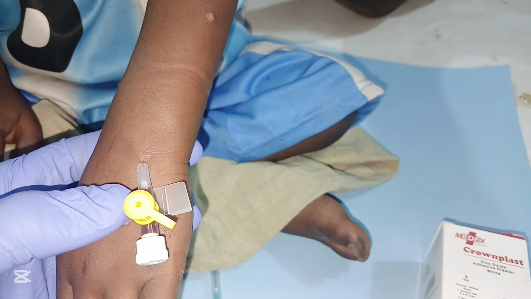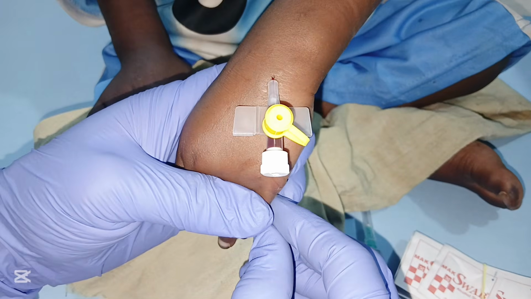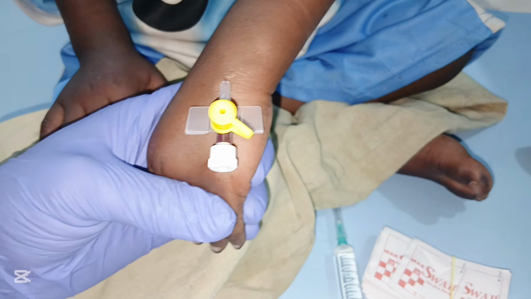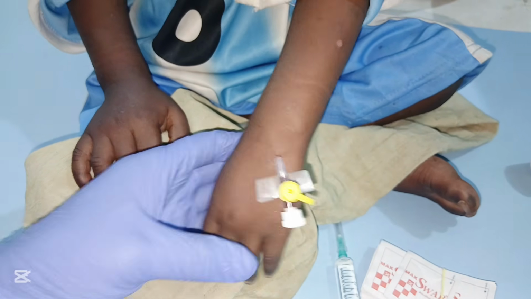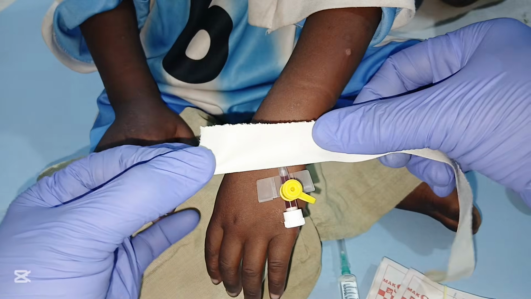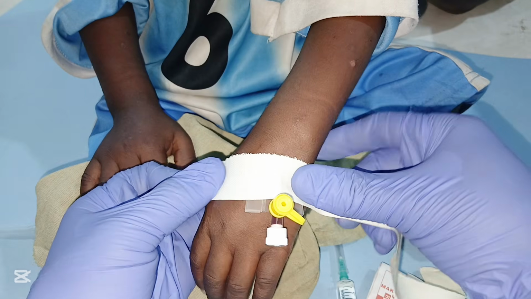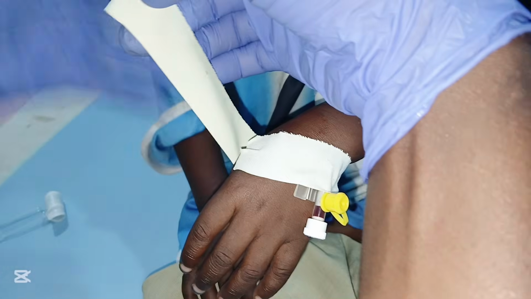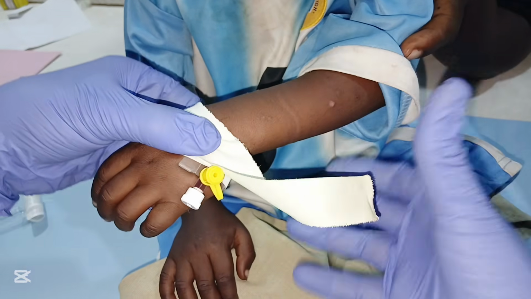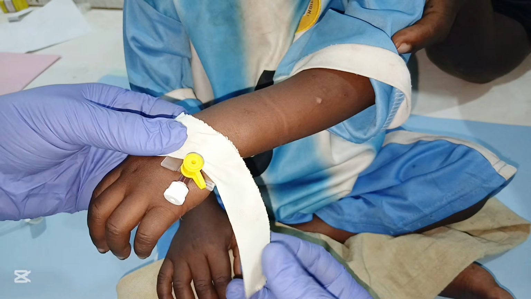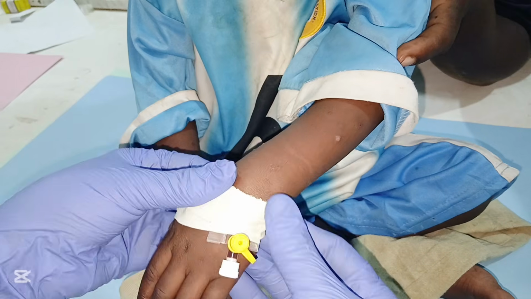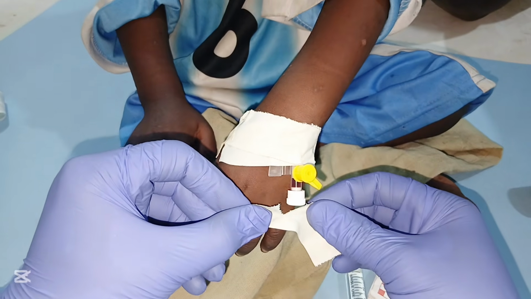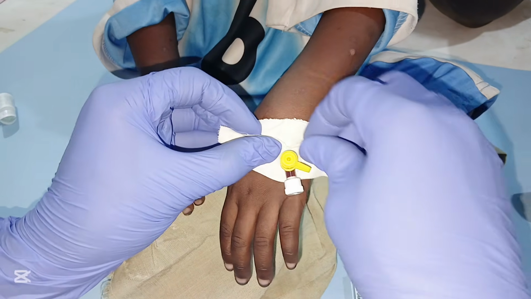Then you start dressing the cannula now. When you finish, make sure you dress and secure the cannula. You get an adhesive tape. Make sure you dress the cannula. So this is how you are going to dress and secure the cannula.